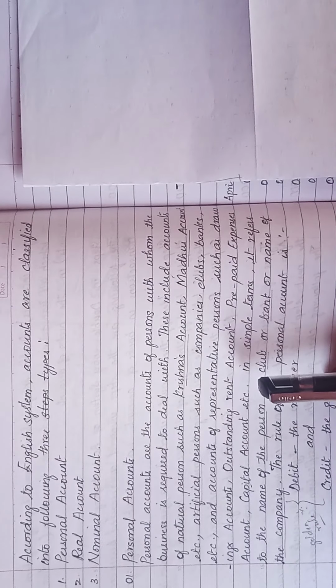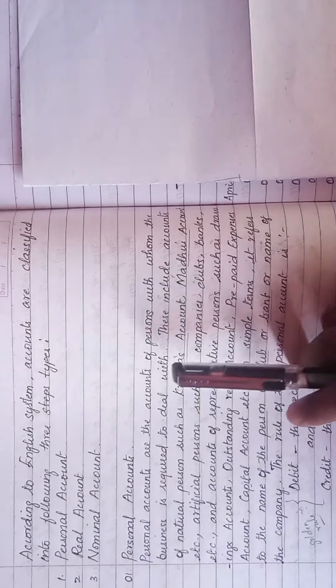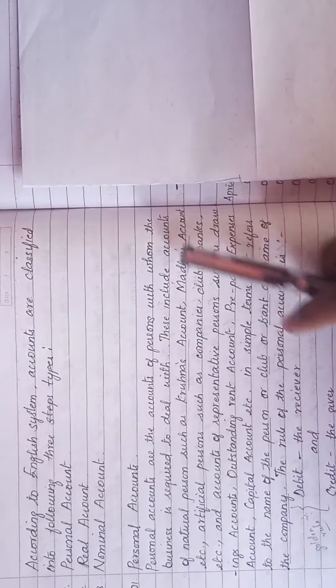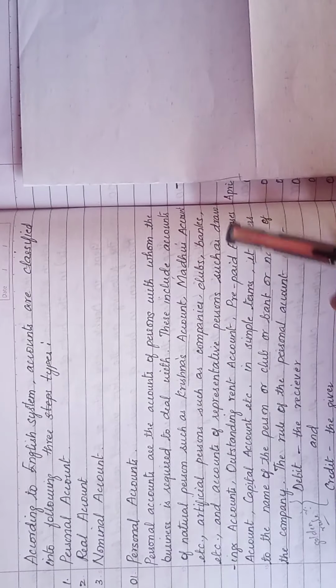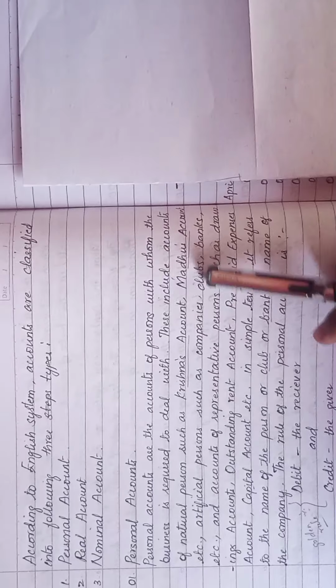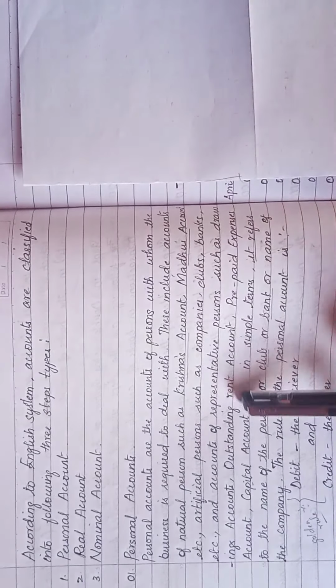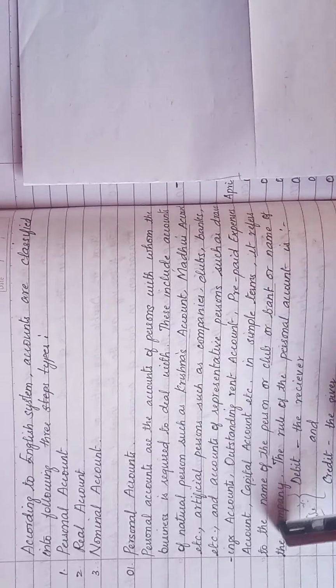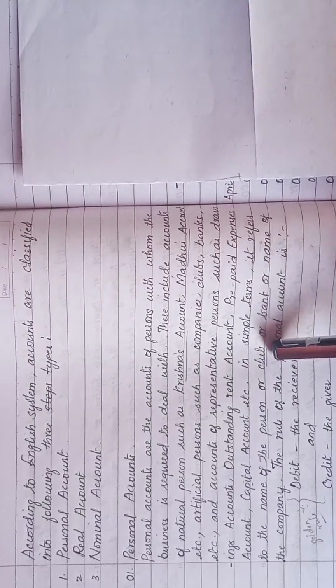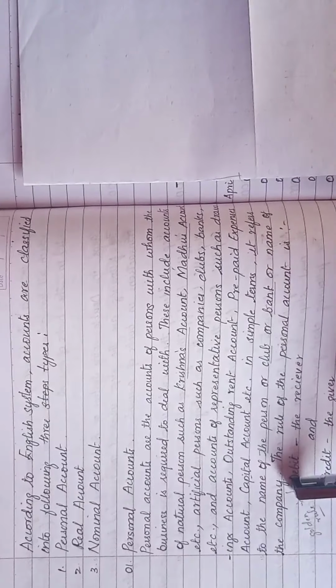So basically, in a transaction, if it is given as Krishna's account, Madhu's account, or bank, companies, clubs, drawings account, or outstanding rent account, then it is known as a personal account. In simple terms, it refers to the name of the person, club, bank, or company.